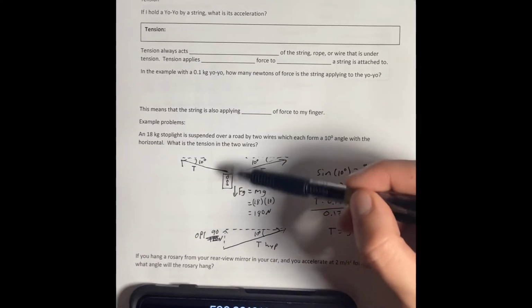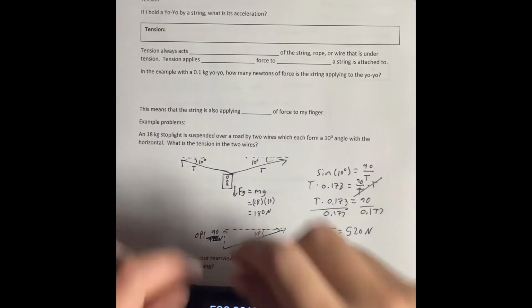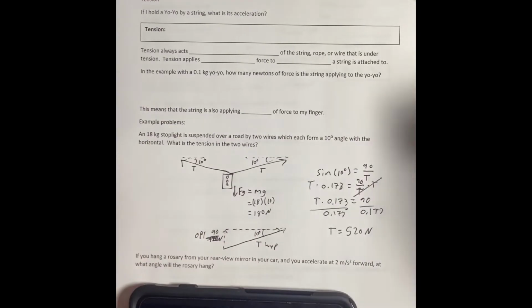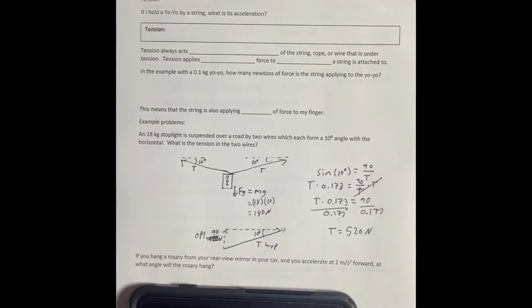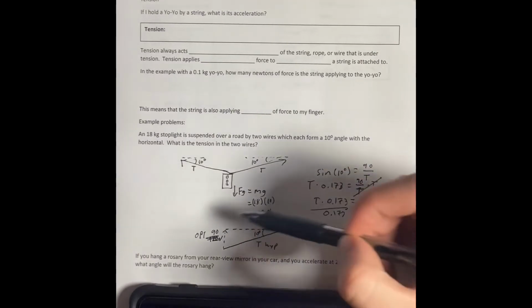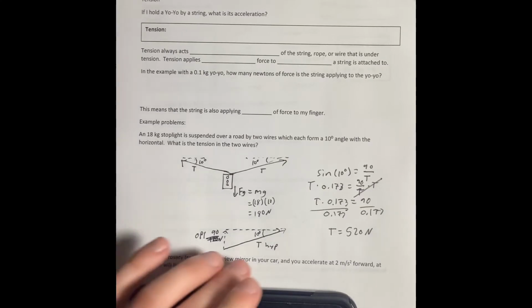If we were just going to hang something vertically, that takes a lot less tension than trying to pull those two wires apart like this. You're going to have to put a lot of force on those to be able to pick this up if you've got just a 10-degree angle. The smaller your angle here, the less of the components in the vertical direction, the higher your tension is going to have to be for this type of problem.